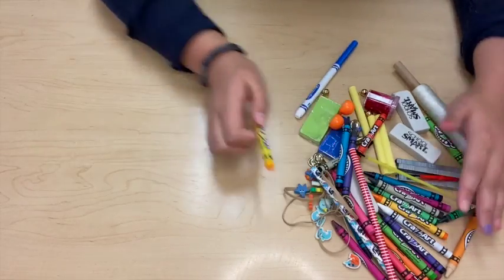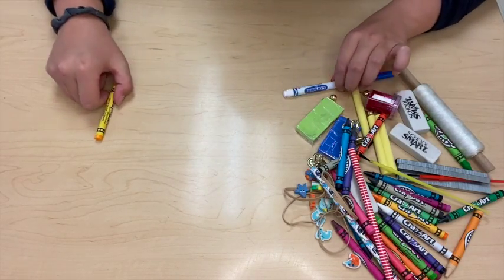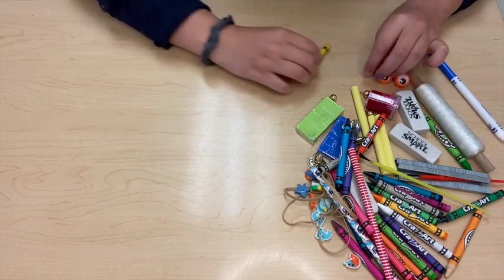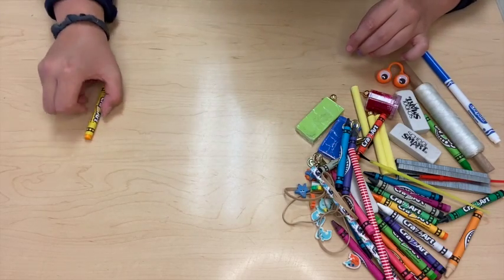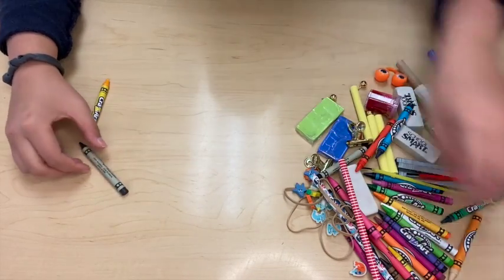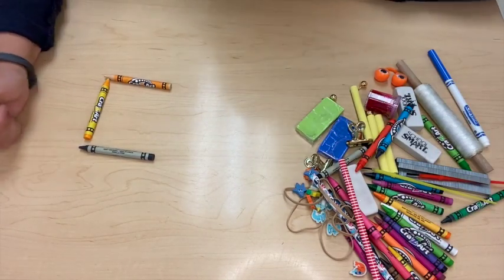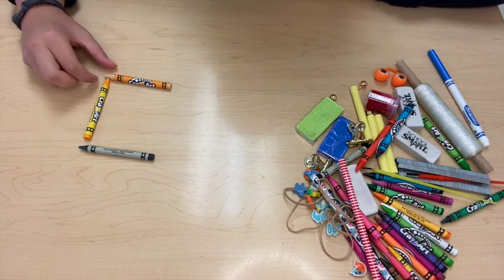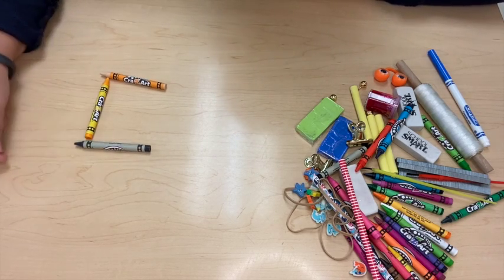What you guys are going to do is you guys are going to take your art supplies and you're going to try to create your name. So I'm going to start, I'm just going to do my last name. What letter does this look like? I think it kind of looks like a C, kind of for Miss Combs.